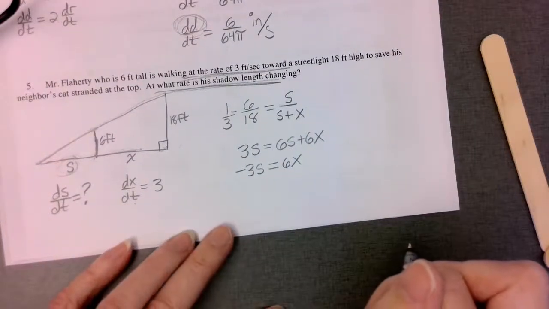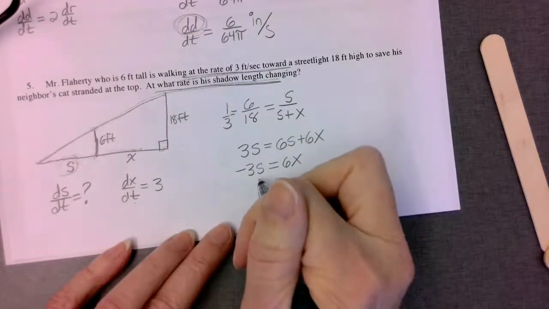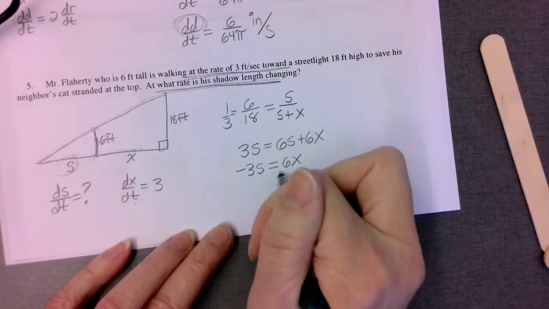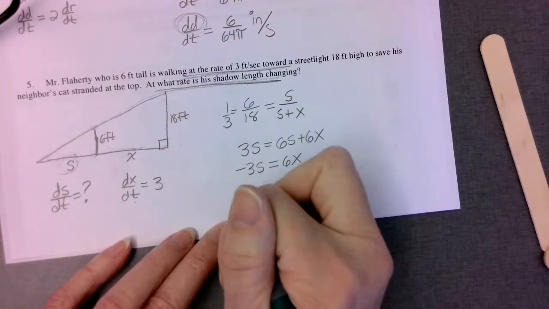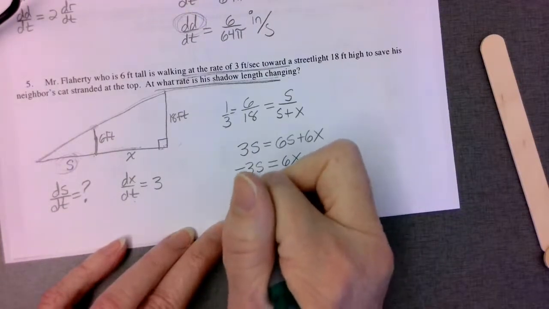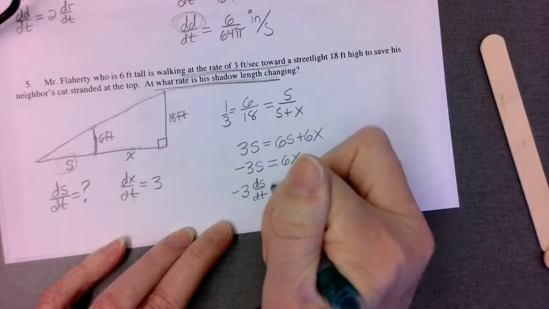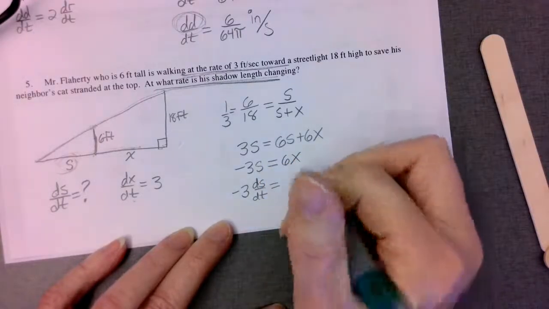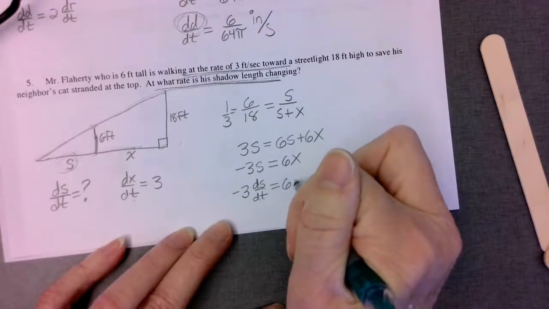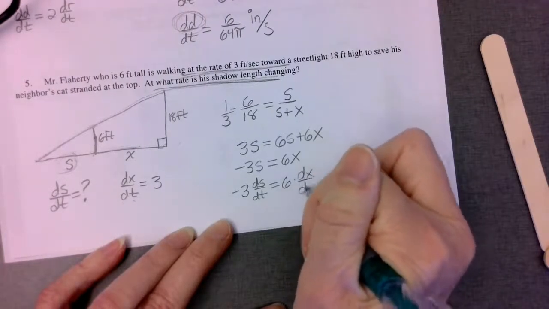Then what happens is I am taking the derivative with respect to time. So negative 3 is a constant multiplier times ds/dt is equal to 6 times dx/dt.